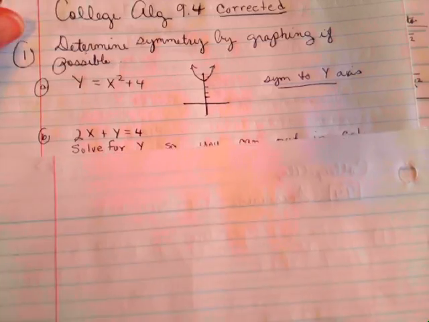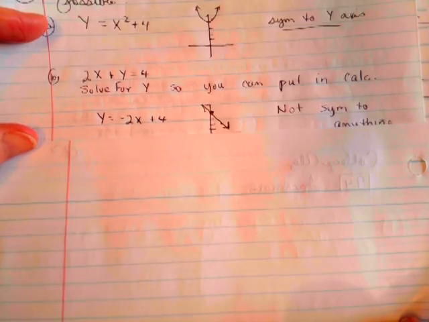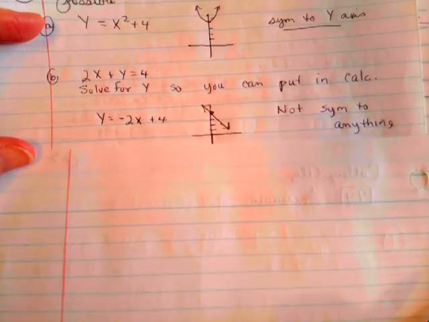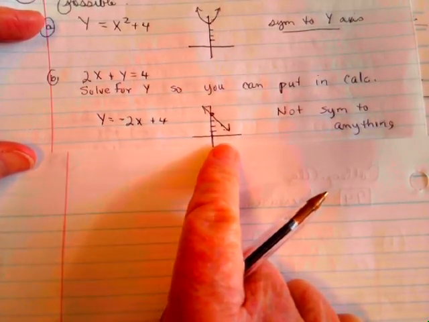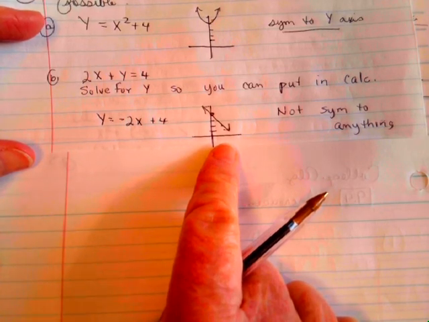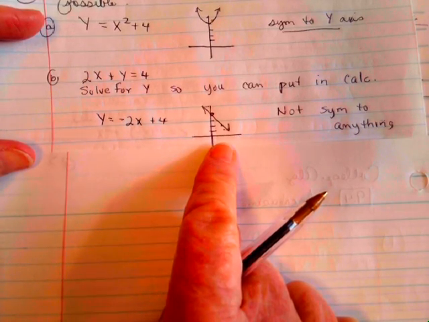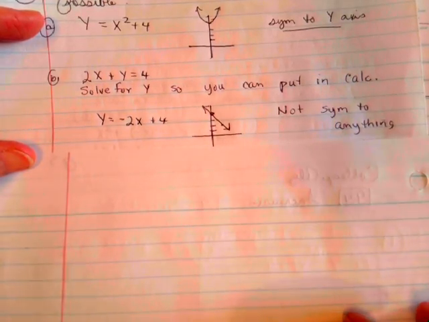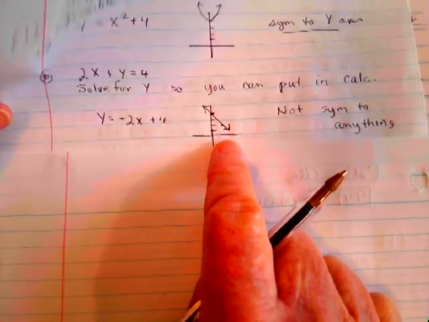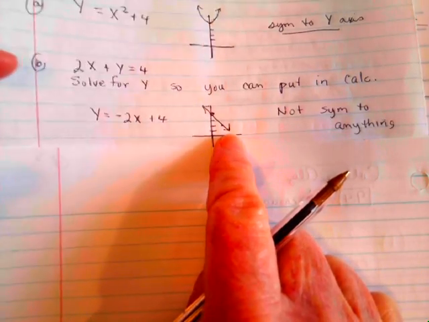B. What is this symmetric to? 2x plus y equals 4. Before I put that in my calculator, I have to solve for y. When I do that, I have y equals negative 2x plus 4. That line looks like this. There's no way that I can fold this paper and make any sides of this match up, so it's not symmetric to anything. If I folded it on x, nothing matches. Folded on y, nothing matches. No symmetry.